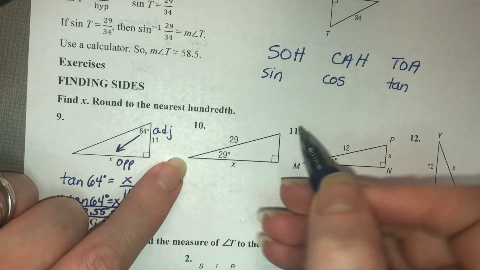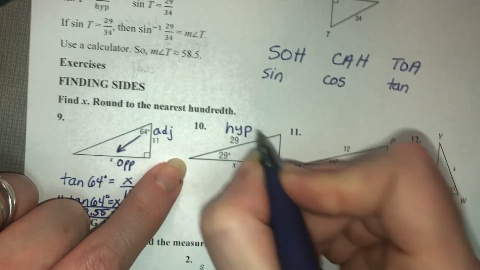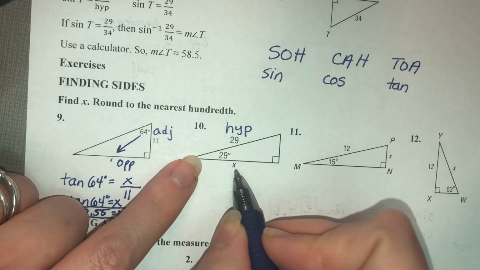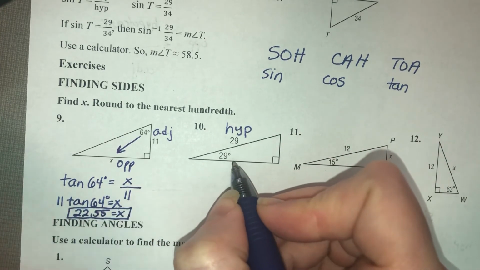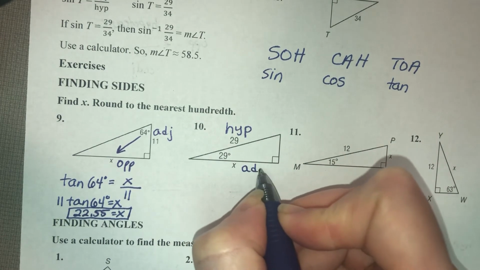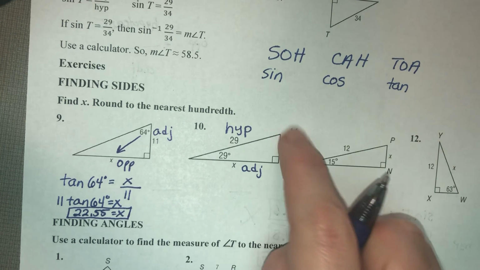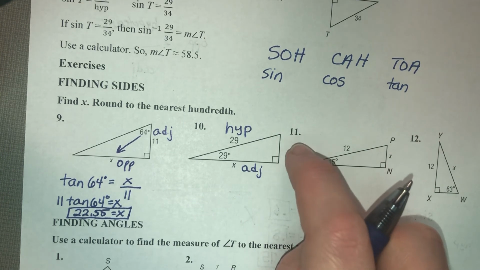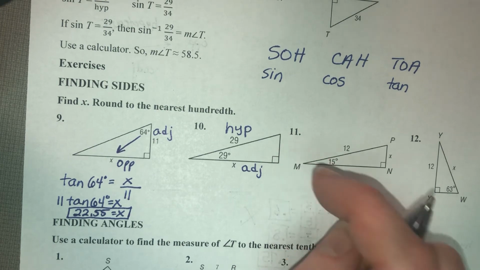So this 29 is on the hypotenuse. It's the longest side across from the 90. The x is on the side that's touching the 29 degree angle, but it is not the hypotenuse, so that's called your adjacent side. We're not using the opposite side at all for this problem because there's no variable or number written on that side.